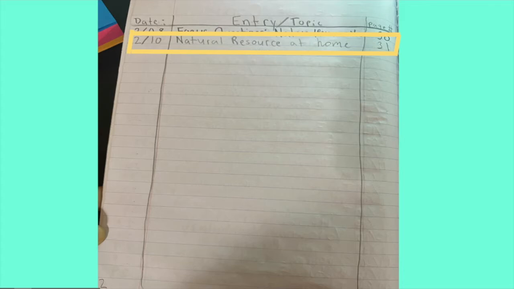Before we get started, please update your table of contents on page 2 and add 210, topic: natural resources at home, page 31, to your table of contents. I will now give you about 2 minutes to add this to page 2 of your table of contents.